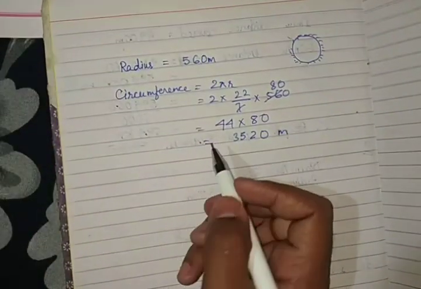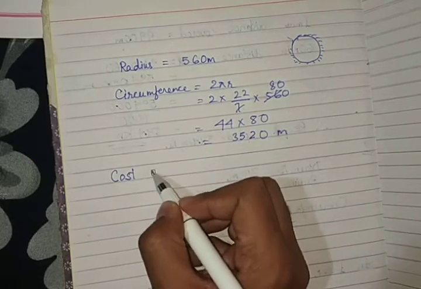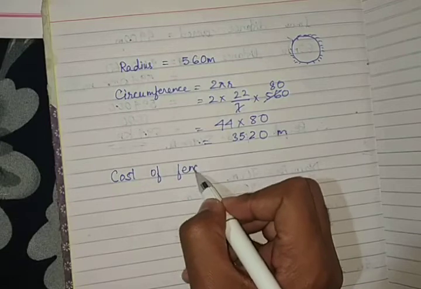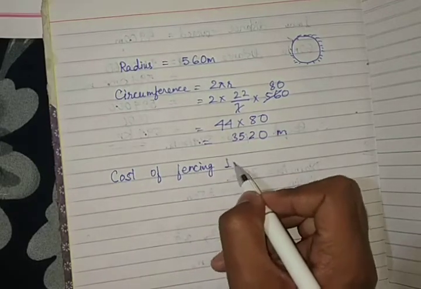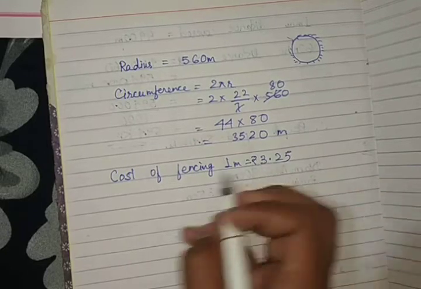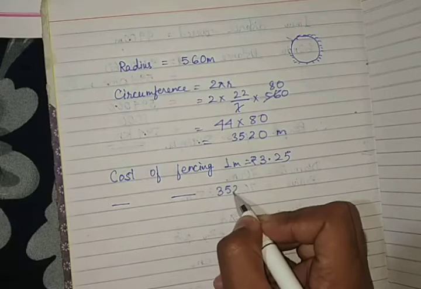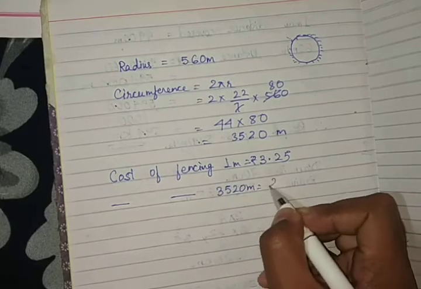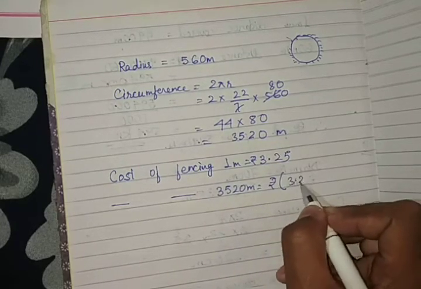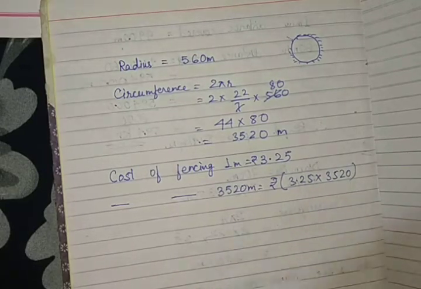Now what is asked is the cost of fencing. It means that 1 meter cost of fencing is 3.25 rupees. So cost of fencing this much, 3520 meter, will be equal to rupees 3.25 into 3520. This much will be the amount required for this. Now multiplying them.